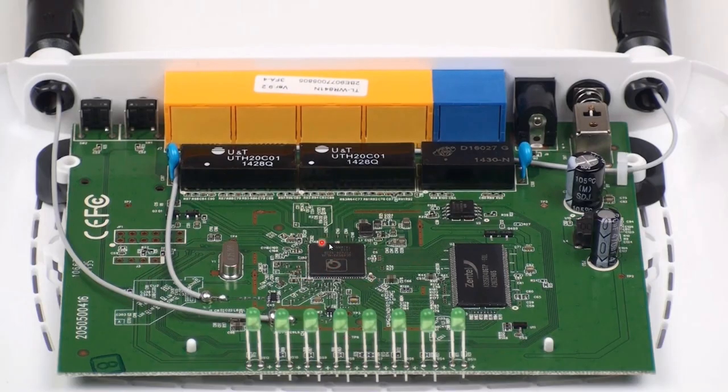So in this case, we have a Qualcomm. This should be a QCA9533, which is a 300 megabit per second 802.11n wireless chipset.